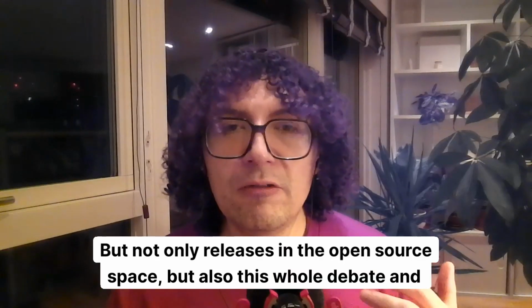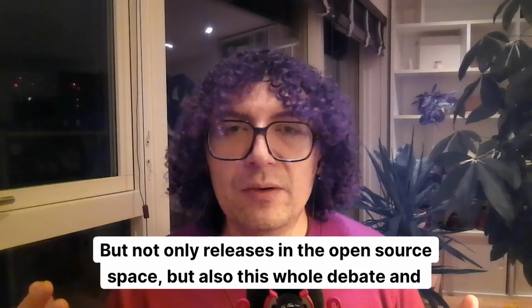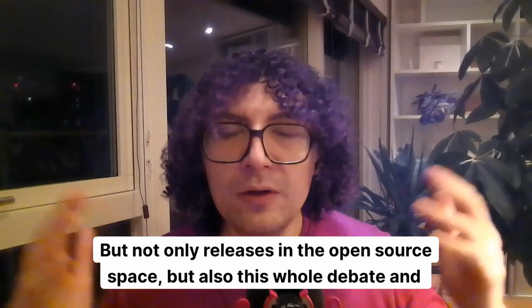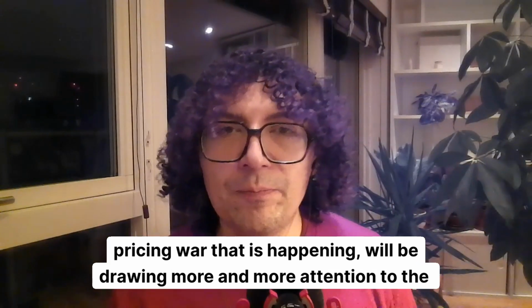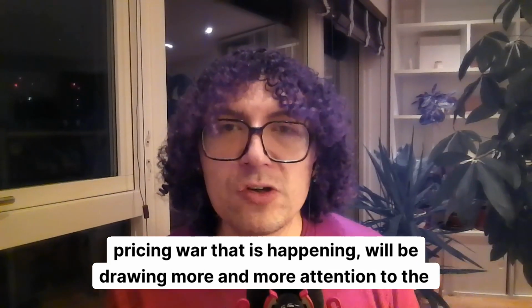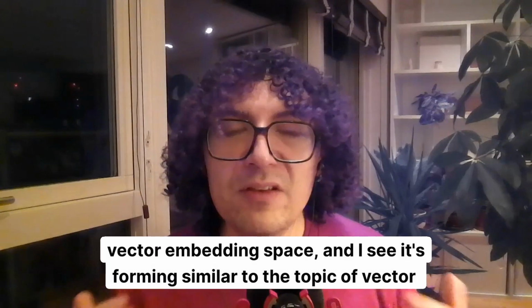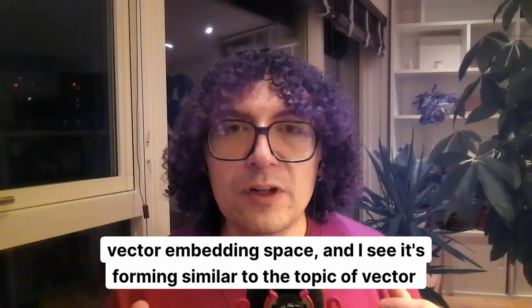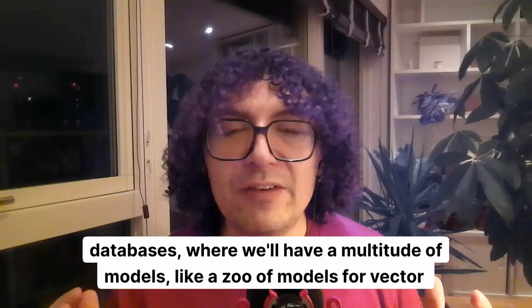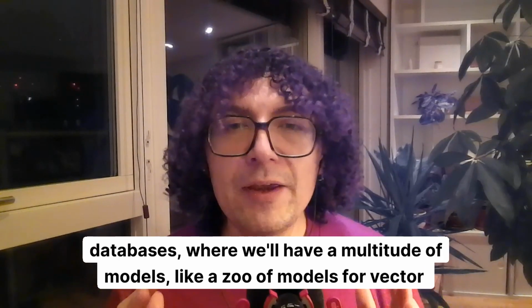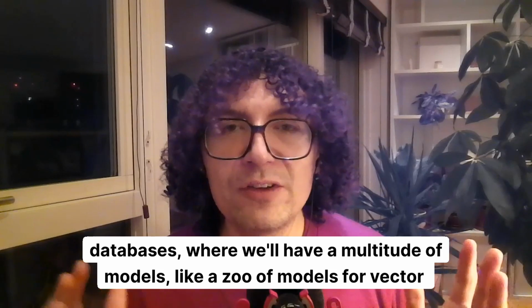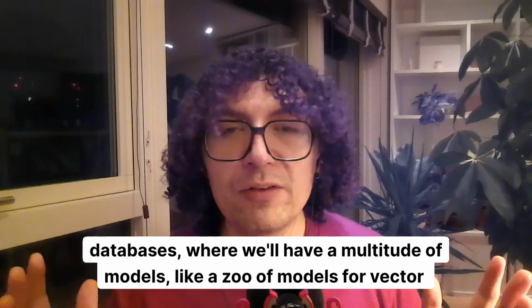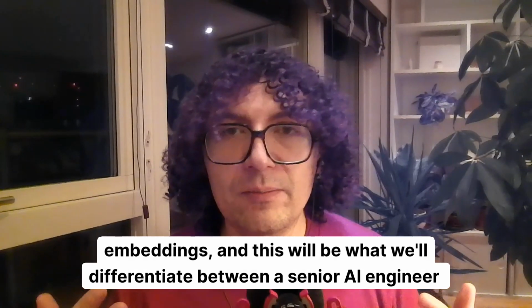But not only releases in the open source space, but also this whole debate and pricing war that is happening will be drawing more and more attention to the whole vector embedding space. And I see this forming similar to the topic of vector databases, where we'll have a multitude of models, like a zoo of models for vector embeddings.